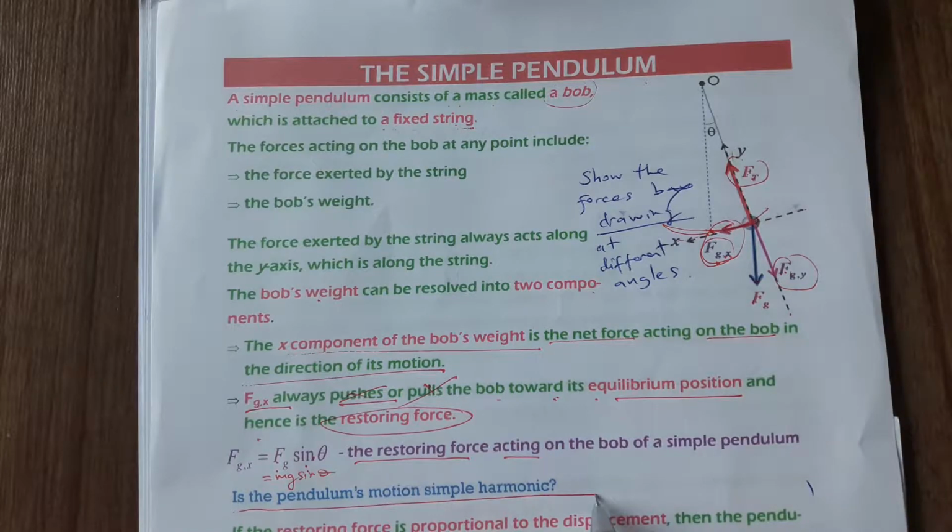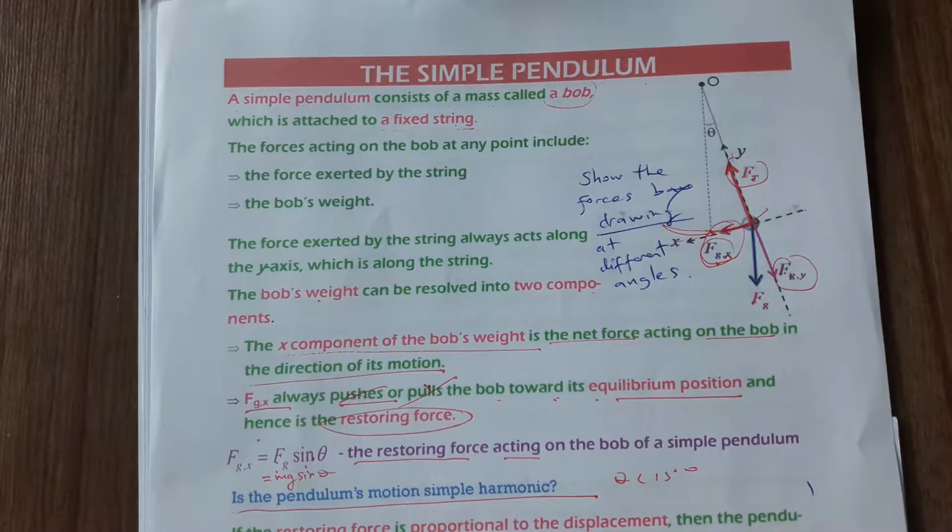So is the pendulum's motion simple harmonic motion? Yes, it's simple harmonic motion if the angle is smaller than 15 degrees.